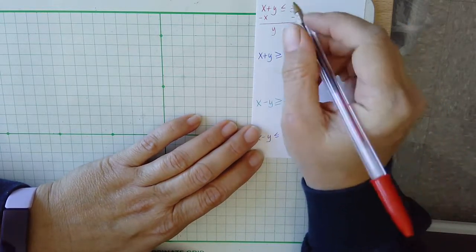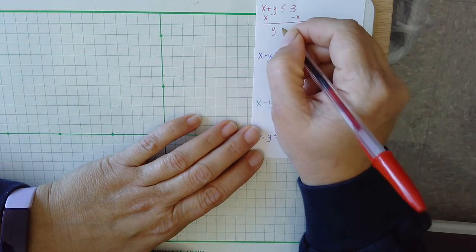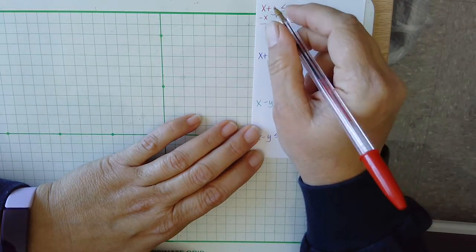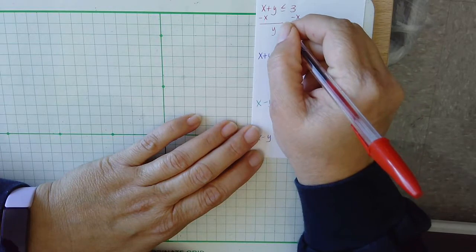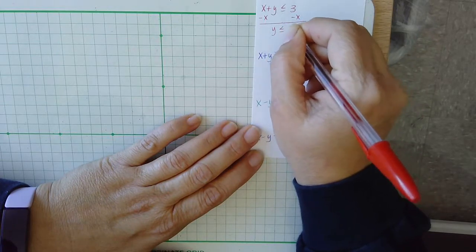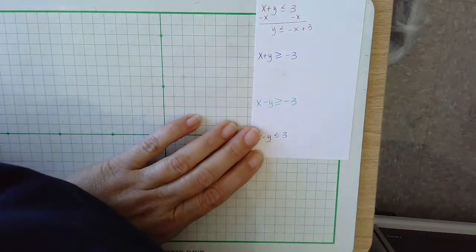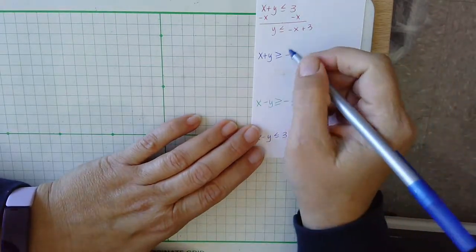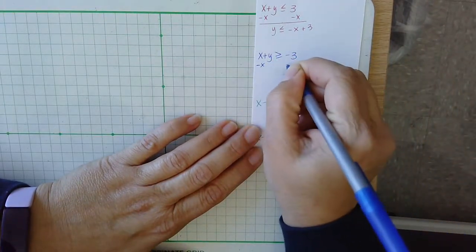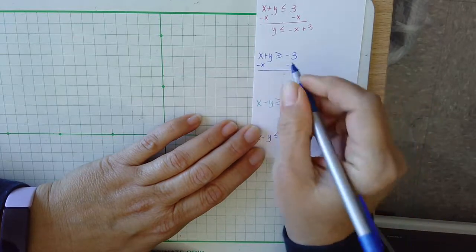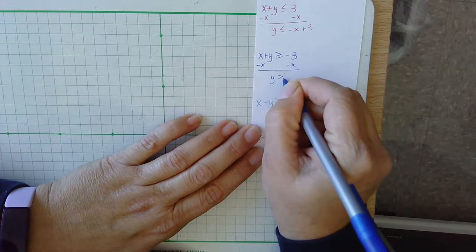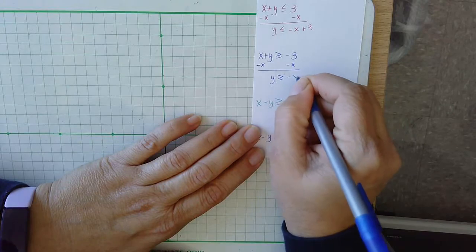In the first problem, my inequality becomes y less than or equal to negative x plus 3. In the second one, I subtract x, and my inequality becomes y greater than or equal to negative x minus 3.